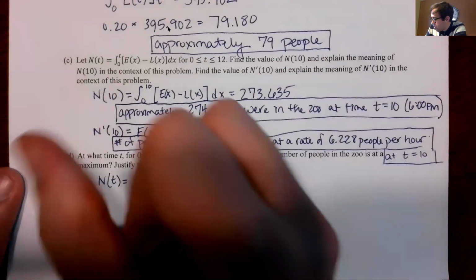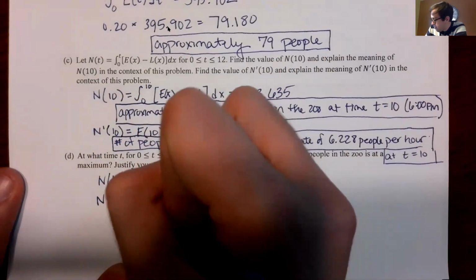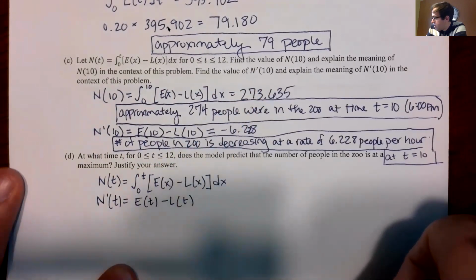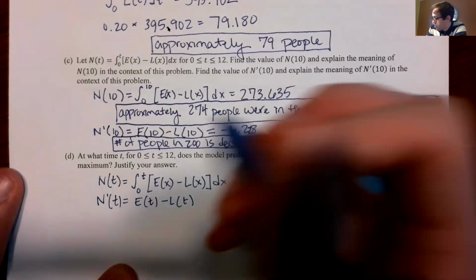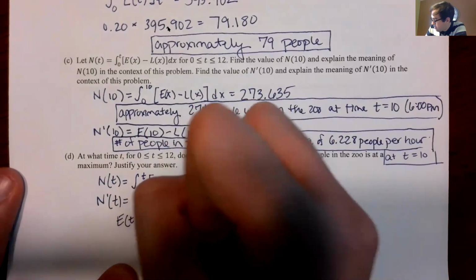So we're going to start with that function. And we also know that the derivative is e of t minus L of t. So we're trying to figure out a maximum, so we need to know our critical numbers. So we want to know, when does e of t minus L of t equal 0?